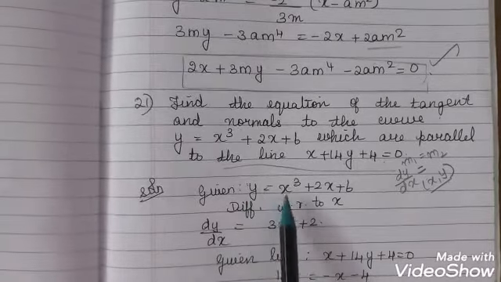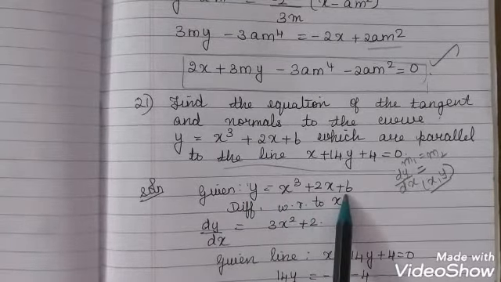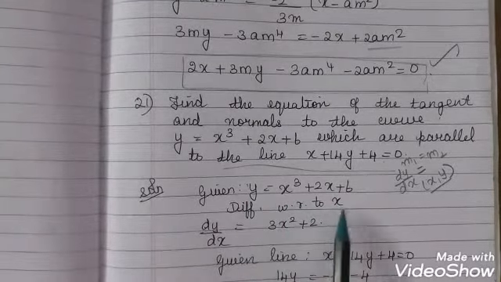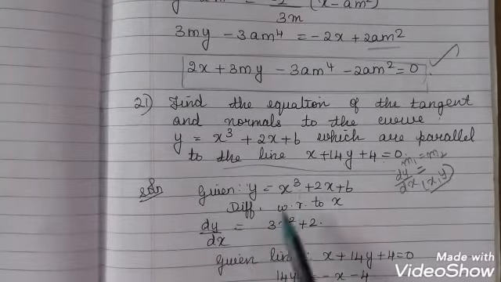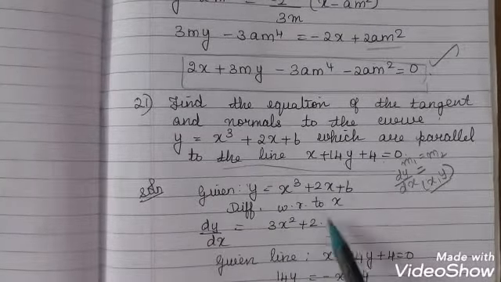Your y is equal to x³ + 2x + 6. Differentiating it with respect to x, what will you get? dy/dx is equal to 3x² + 2.